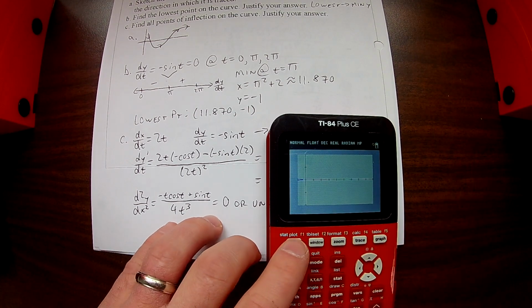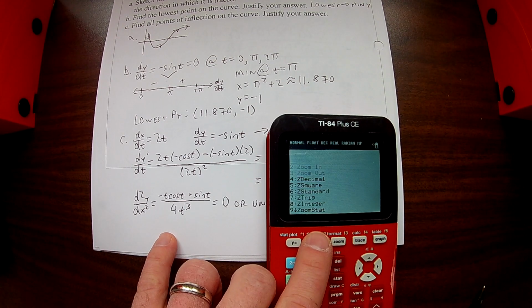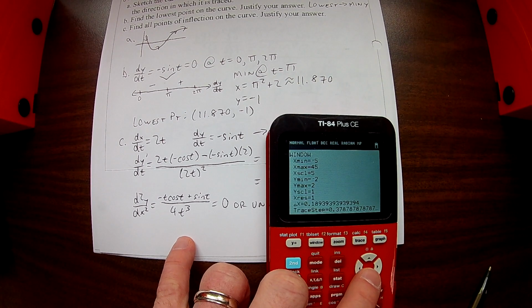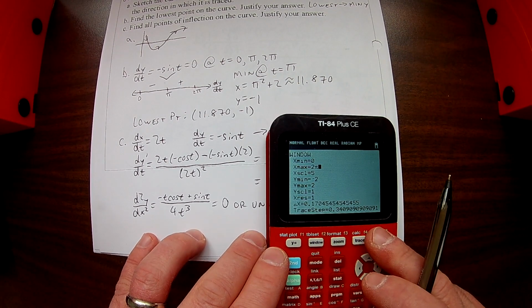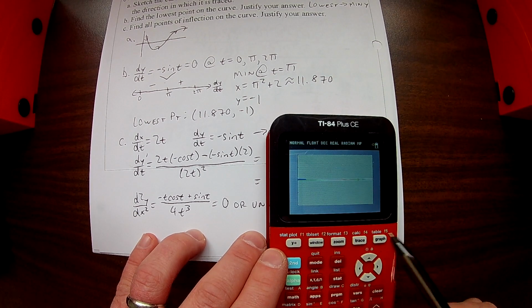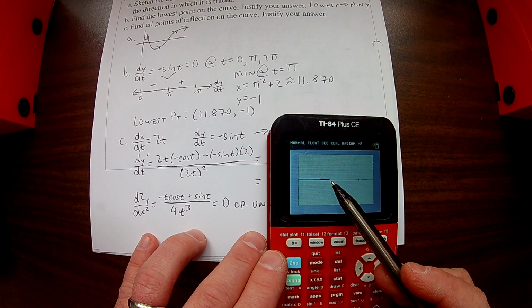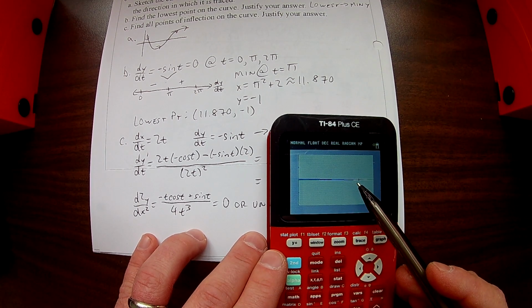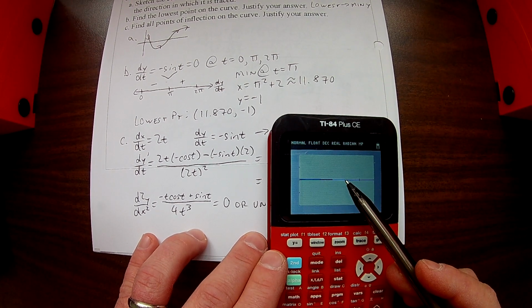And then I just look at my graph. Oh, no, let's make this viewing window because I'm only concerned with t between 0 and 2 pi. I'm going to go from 0 to 2 pi on my x-min and x-max. And now I can actually see it graphing. Hey, it just passed over the x-axis. So it's right about here that I have my point of inflection.